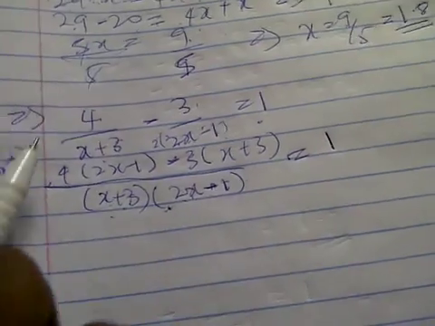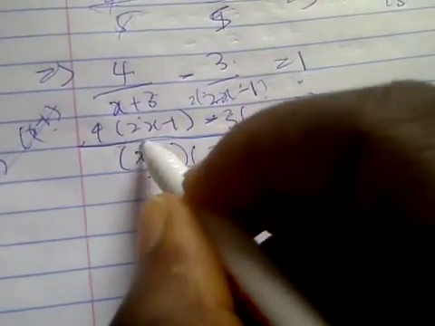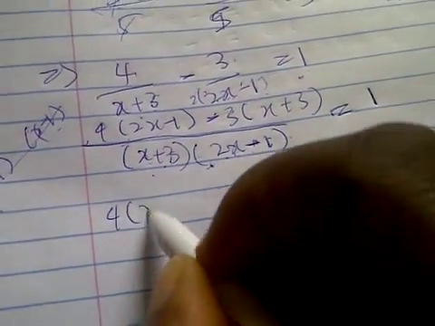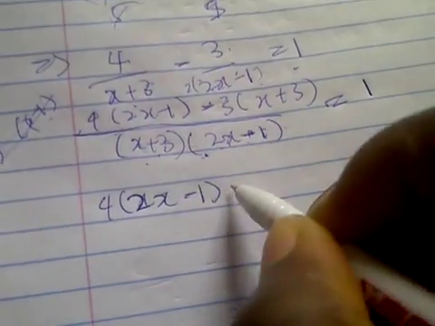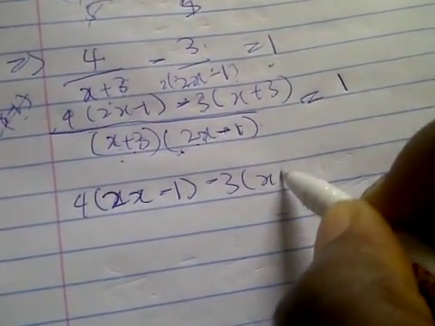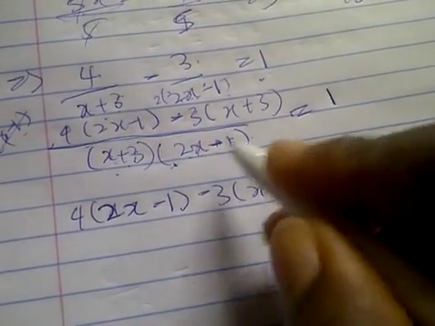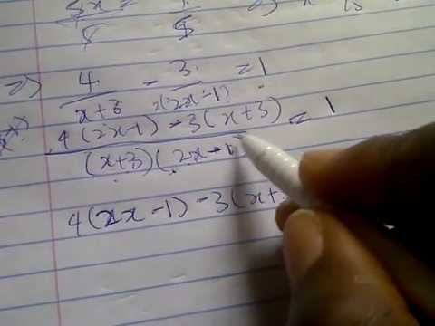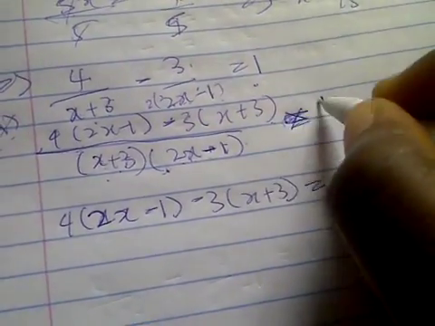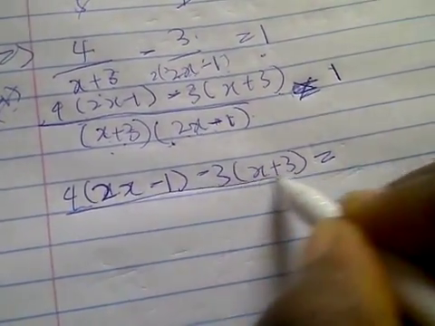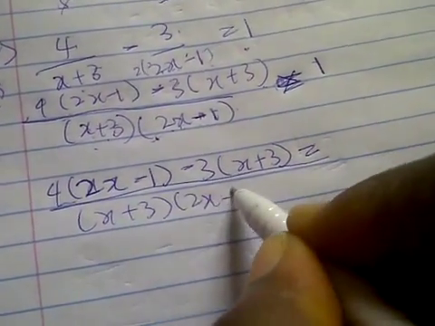That's this one here. Okay, now we'll have 4 into 2x minus 1 minus 3 into x plus 3 equal to 1, over x plus 3 into 2x minus 1.